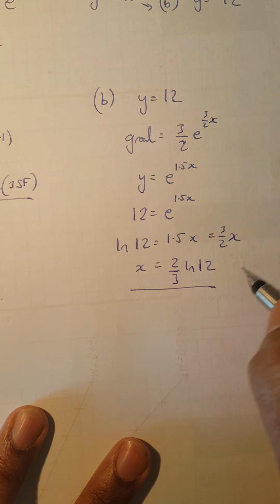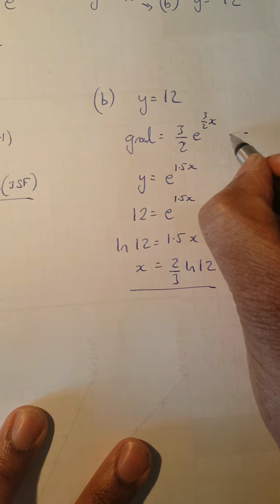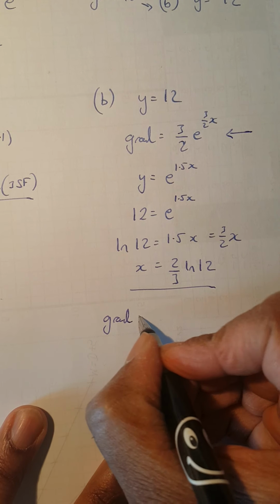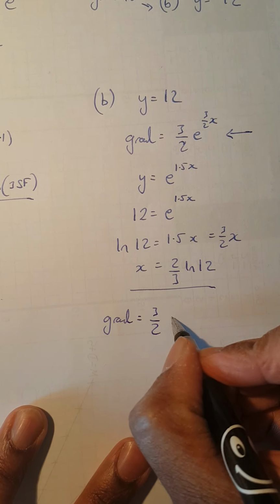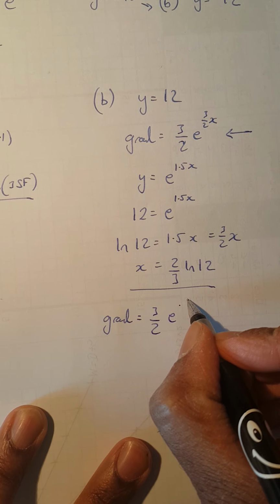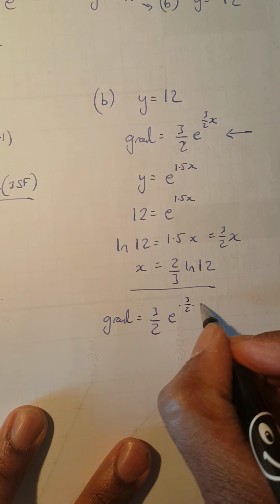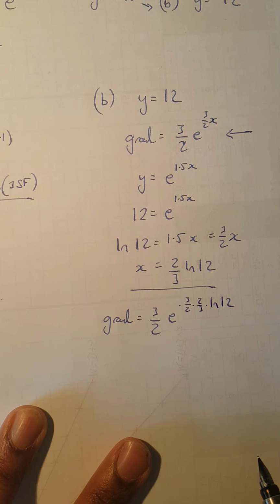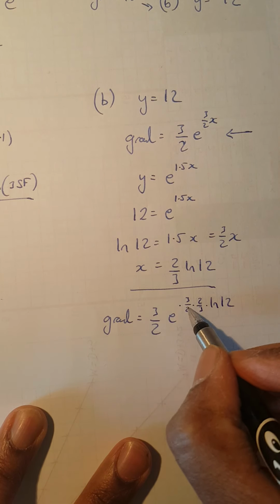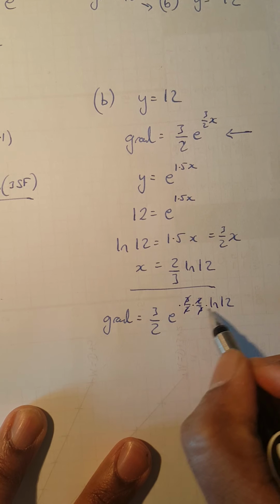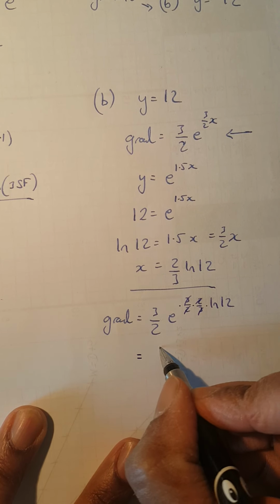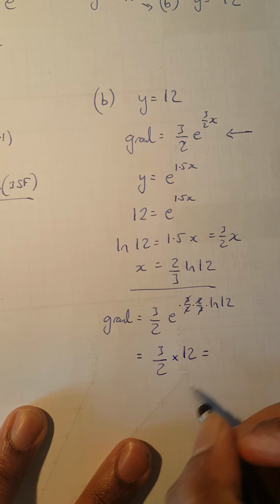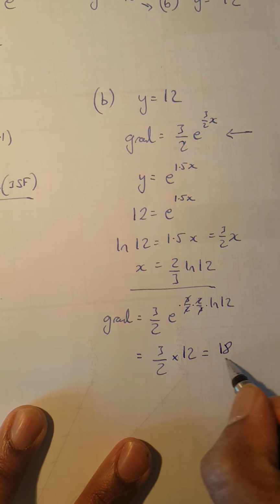I can put that back into this formula here, which I calculated earlier for the gradient, and say that my gradient then is 3/2 e to the power of 3/2 times 2/3 times log of 12. Well, that 3/2, 2/3 cancel completely, and e to the power log 12 is simply 12. 3/2 times 12, which is 1.5 times 12, which is what, 18.